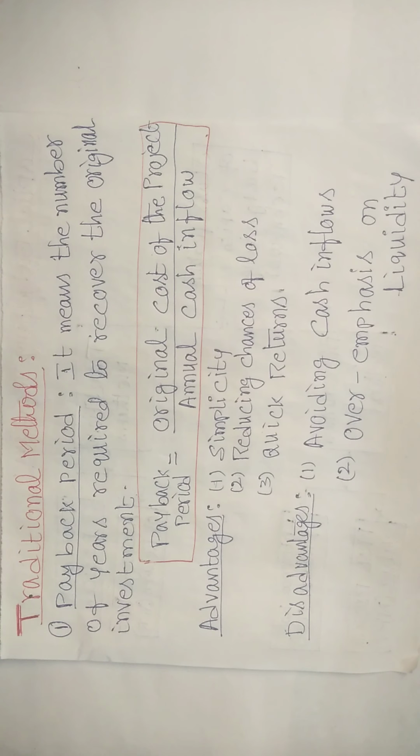Now let me explain the traditional methods. The first method is payback period. Payback period means the number of years required to recover the original investment. That means whatever investment we incurred, after how many years we are going to get back that investment.